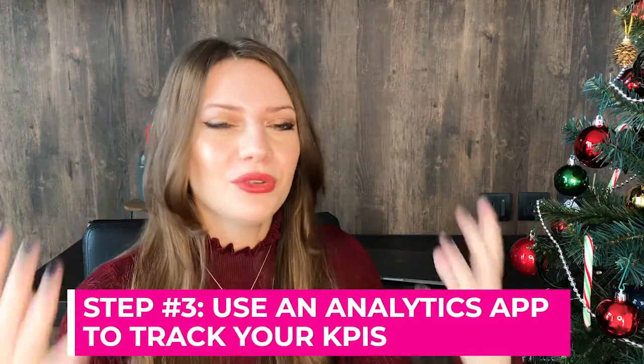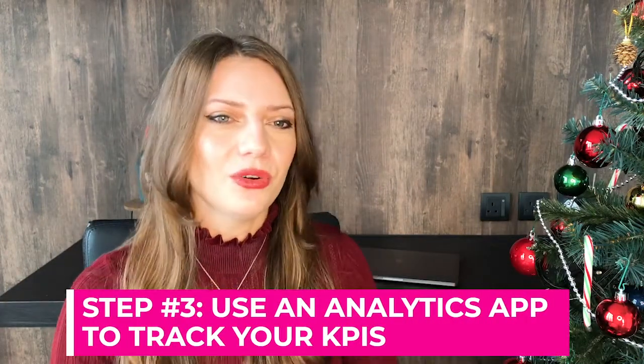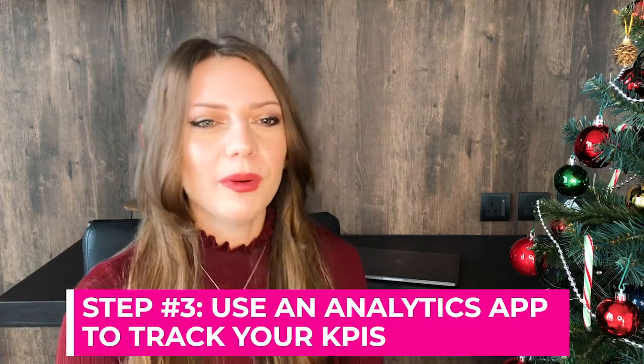The third step is to use analytics software and check your metrics. Again, we are going to open up either Sharemyinsights, or you can use Iconosquare.